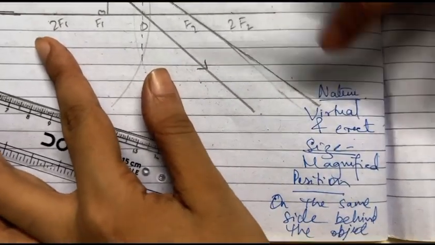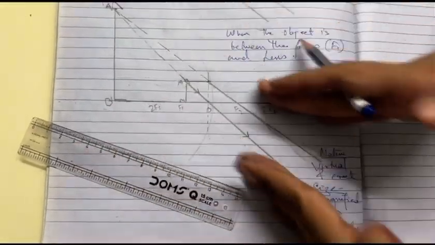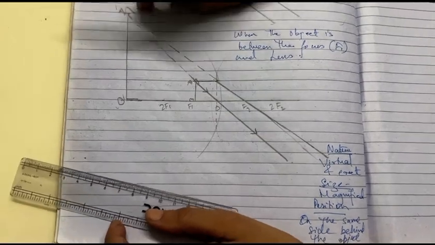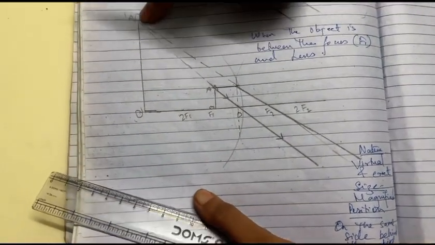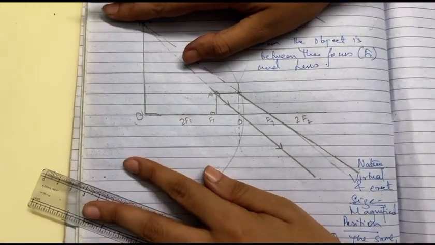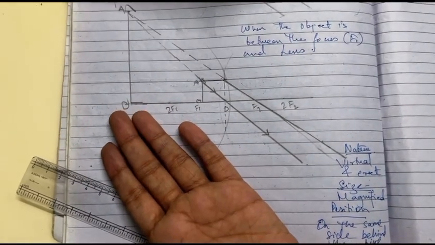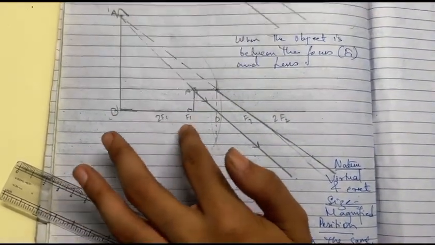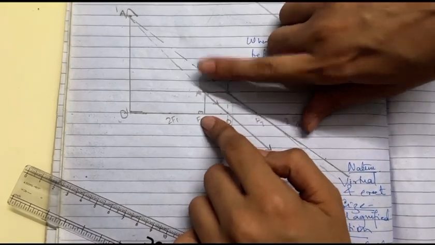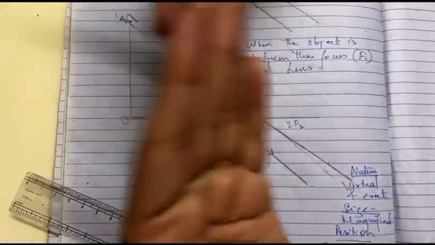The nature of the image is virtual and erect. Why? Because the rays don't actually meet. They appear to be coming from this point. So therefore, they are virtual and hence erect as well. And the size, we can already see it's magnified, and the position is on the same side where the object is, but it is formed behind the object.